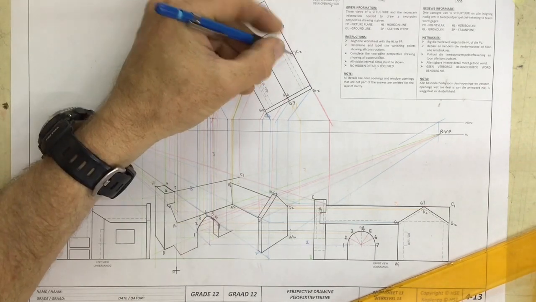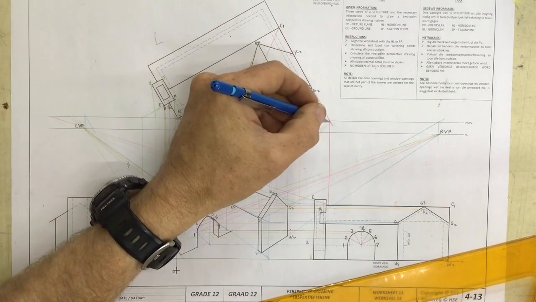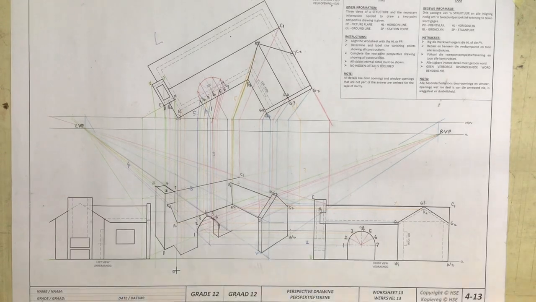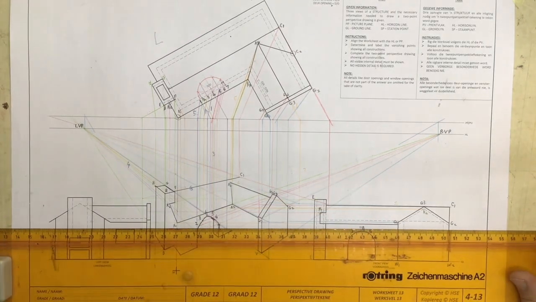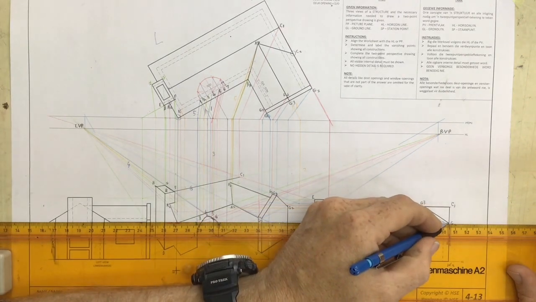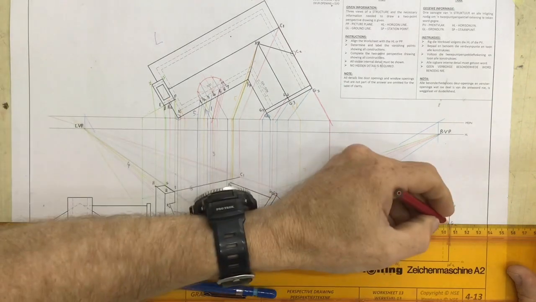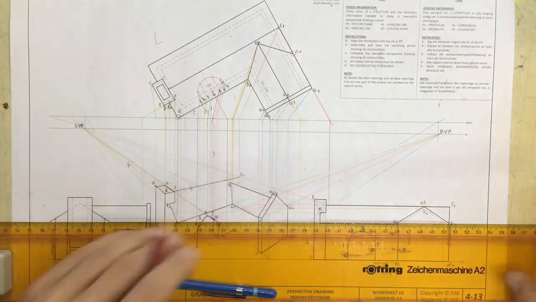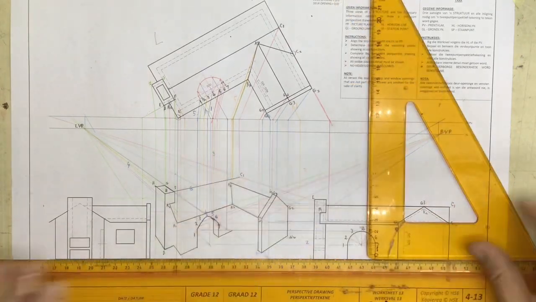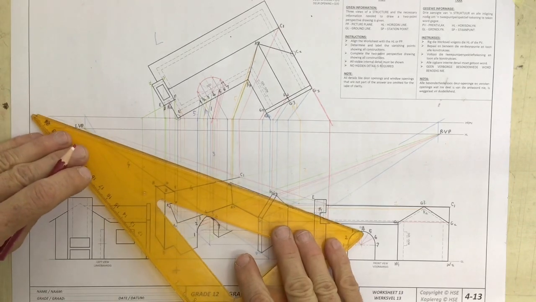Okay, C2. I'm going to draw that line down over there. I'm going to drop that down onto that point. That would be this point over here, C2. I'm going to take a line out from C2 over there. I'm going to drop that down over there. I'm going to take a line going out from there to LVP.